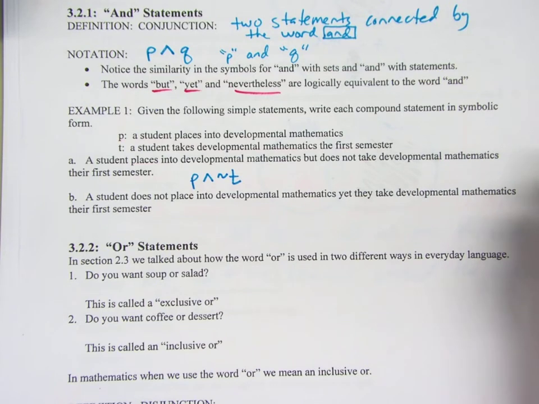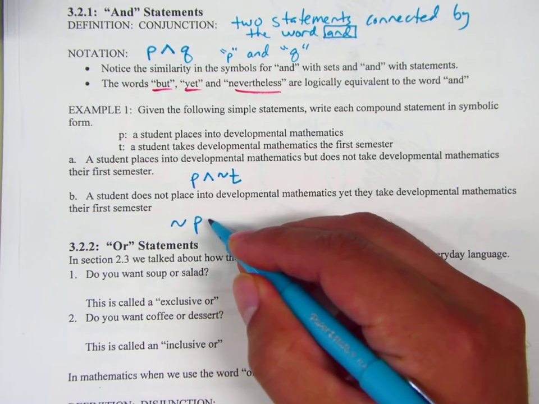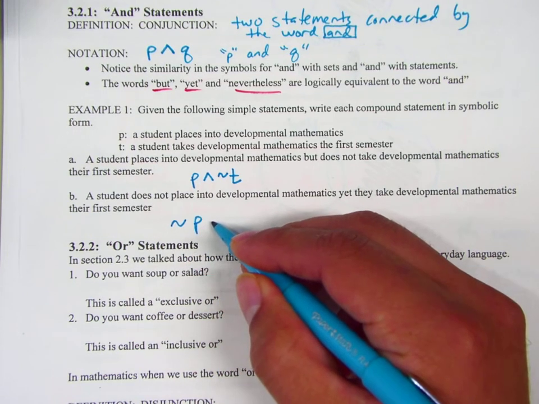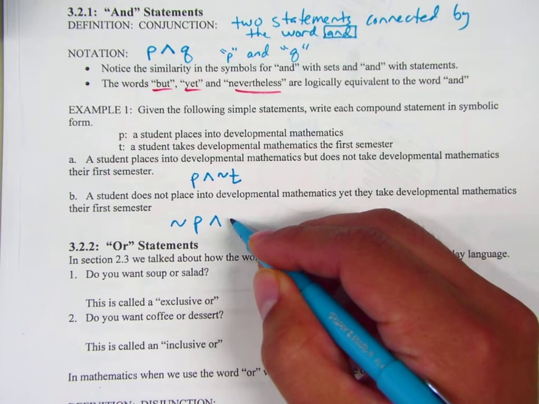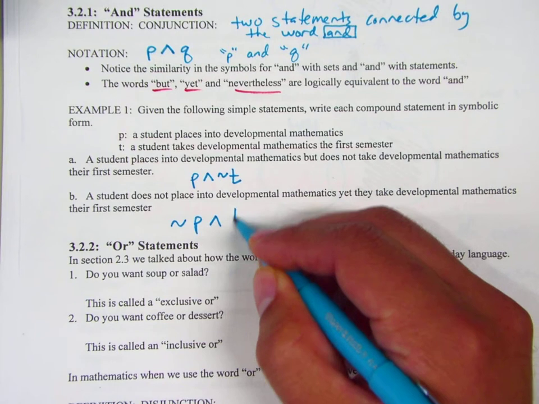Okay, what about the second one? Tilde P, caret T. Yes.